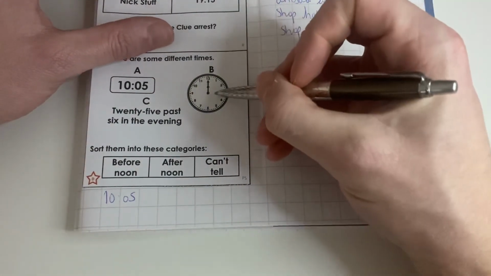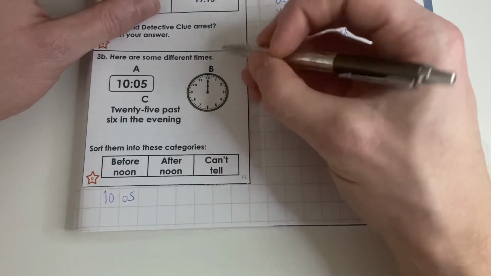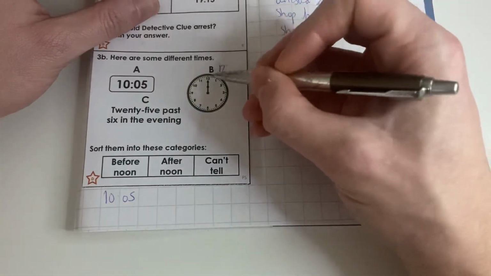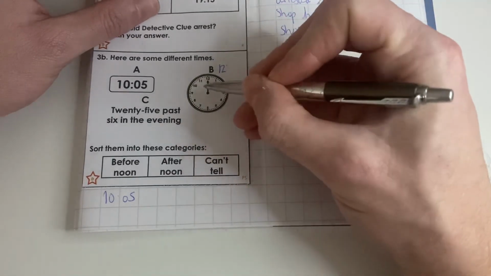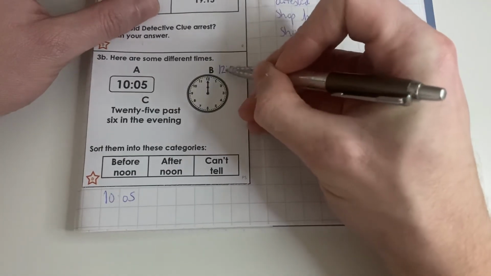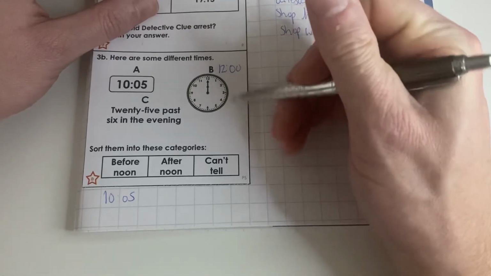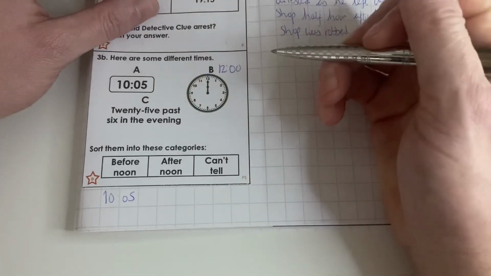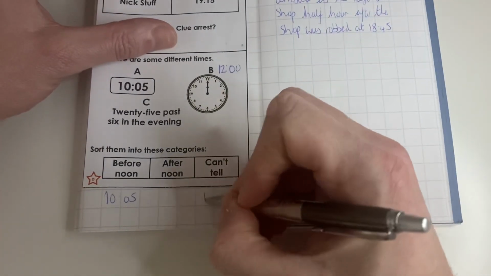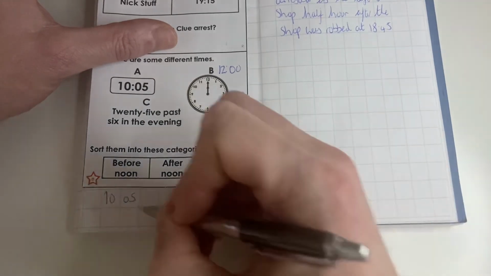B, well, this time here says the hour and the minute hand. So the hour is pointing at 12 o'clock, and the minute is also pointing at 12. But remember, the minutes goes in intervals of 5, and this is always 0. So this is exactly 12 o'clock. But we can't tell whether it's in the morning or in the afternoon. It's because it doesn't have AM or PM next to it. So we're going to put 12 o'clock, which is B, in the can't tell section.